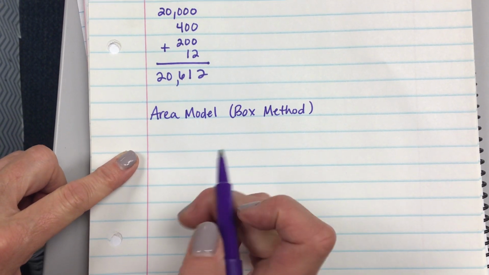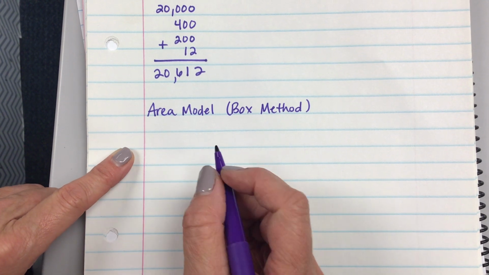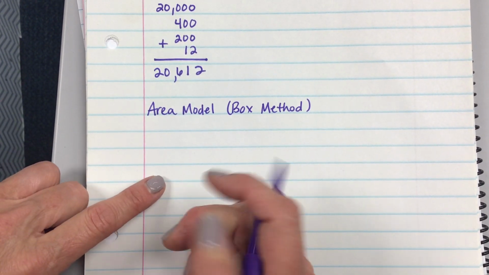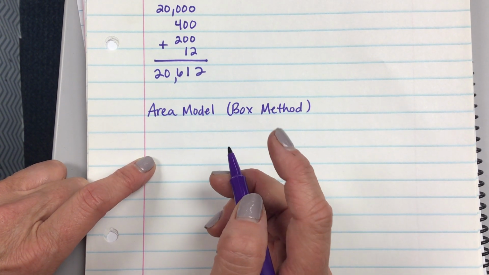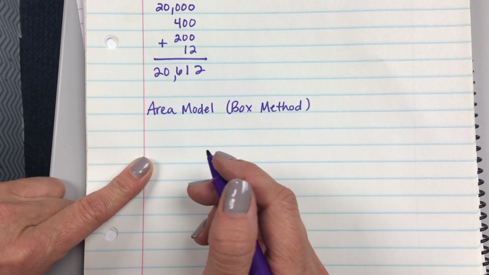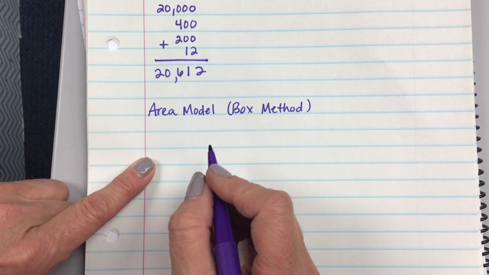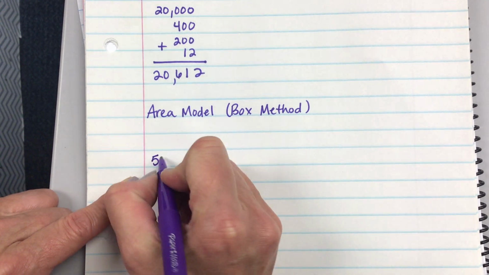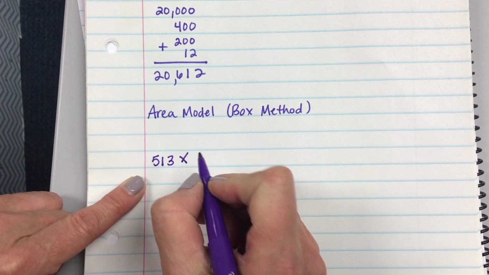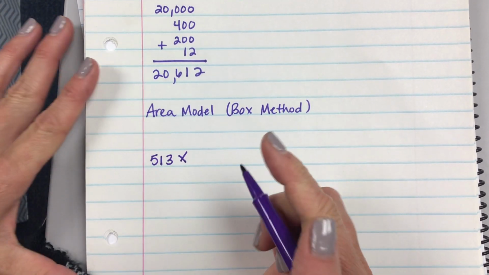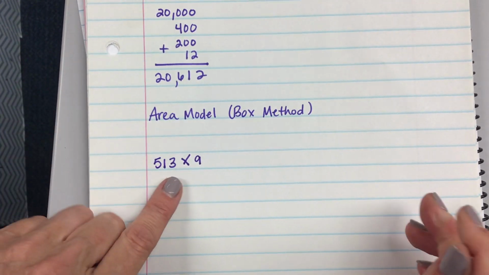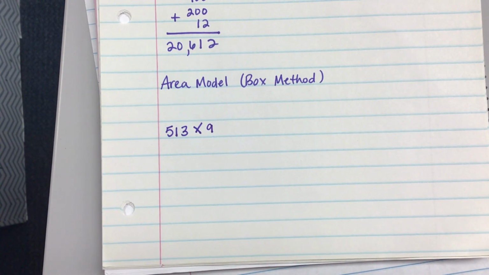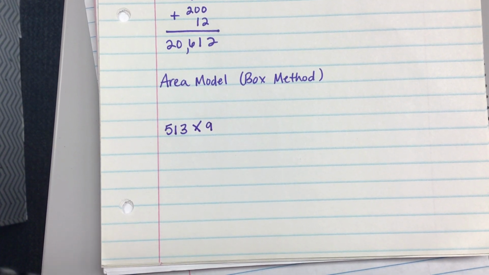So everyone go ahead and write down, give me a 3 or 4 digit factor. How about Cooper? Give me something that doesn't have any zeros in it. 513 times, give me a 1 digit factor, Eloise. 9. So it's 513 times 9. So everyone should have that written across.